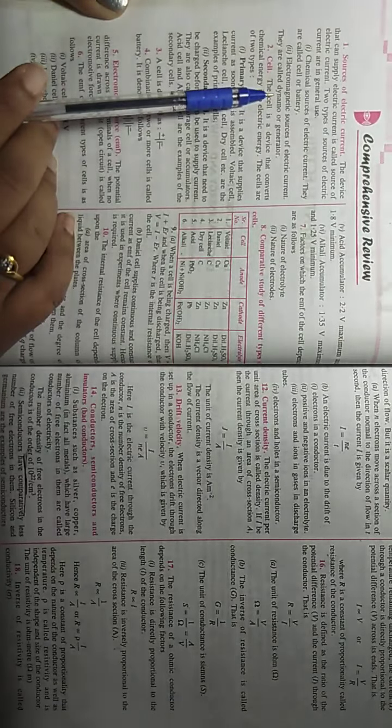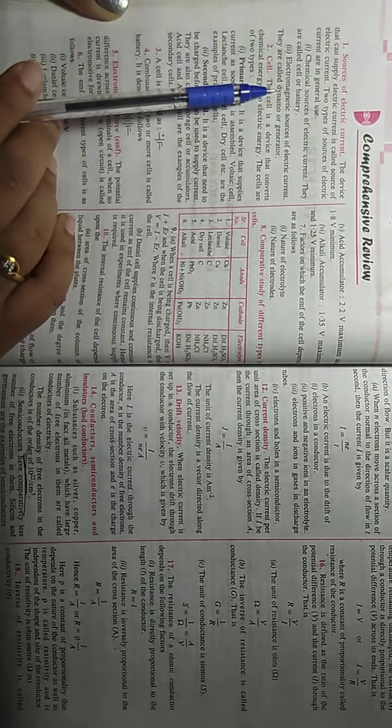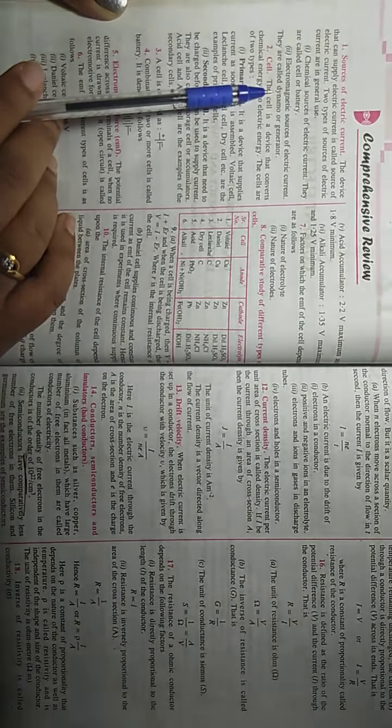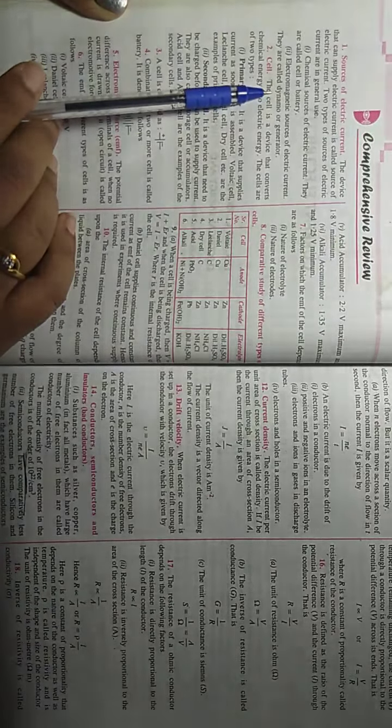You may have heard the name dynamo. In previous days, people used to fix an instrument named dynamo to cycles. As we are cycling, as we put pressure on the pedals, because of the mechanical energy there will be production of electrical energy and we will get a light over there. So that is what a dynamo is. And generator, you know this generator. Cell we have studied, battery also we have studied.